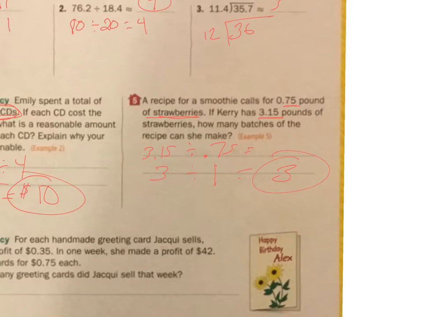So she can make about 3 batches of the recipe, which makes sense because you just need about 1 pound for every batch. She has 3.15 pounds, which is about 3 pounds. So if you need 1 pound for every batch, she has 3 pounds. She can make 3 batches. Okay? You have to be able to ask yourself and think, is this reasonable? Does this make sense?